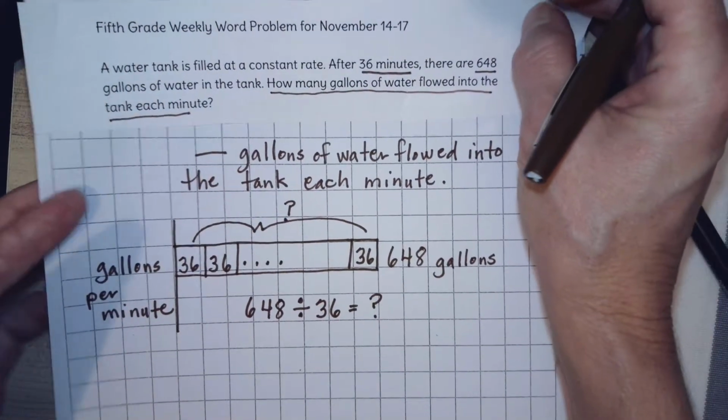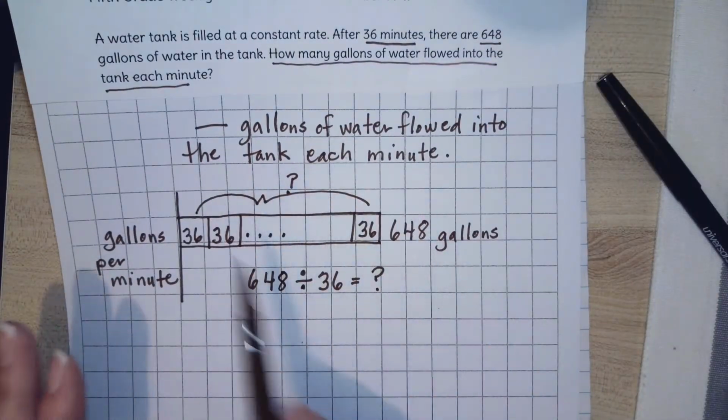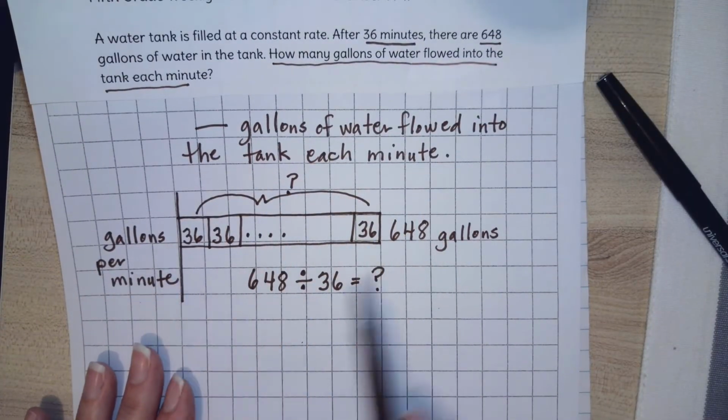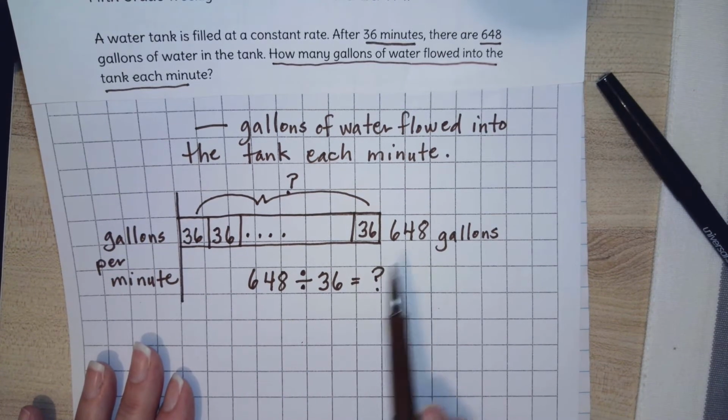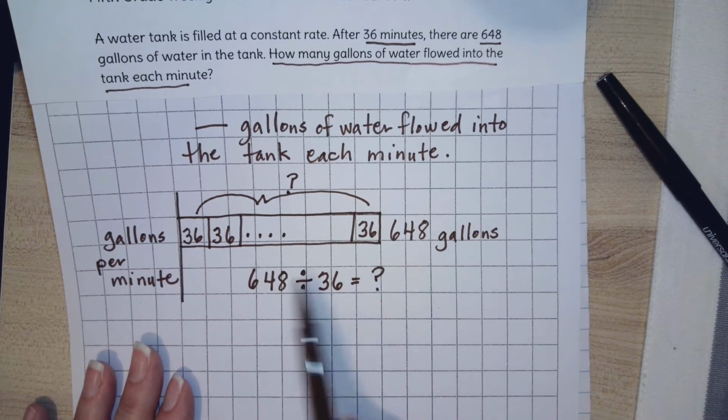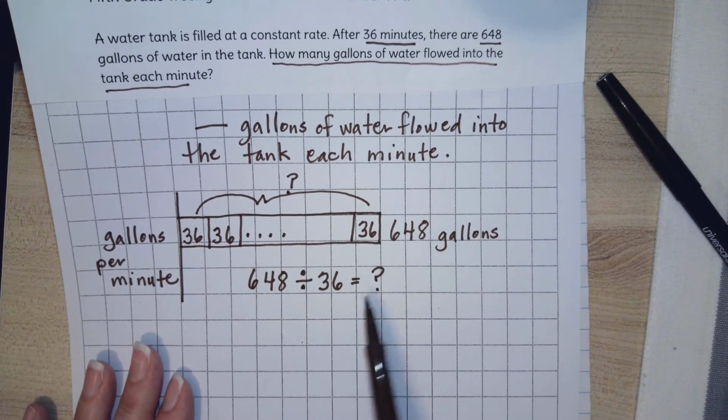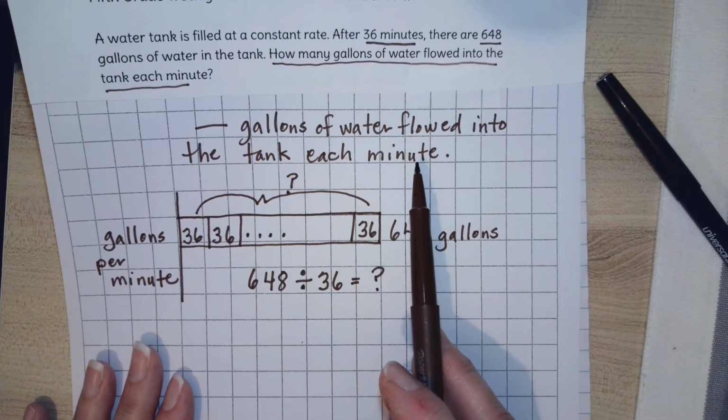Let me just backtrack a minute. This is not my strategy. This is my model. It's a bar model to show me what I need to do. This is an equation. This is an answer statement.